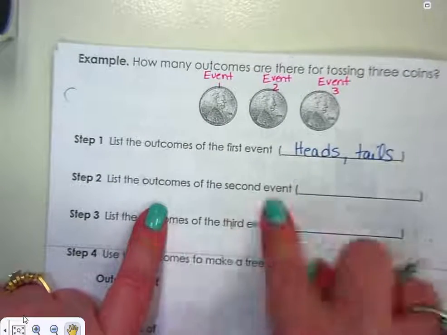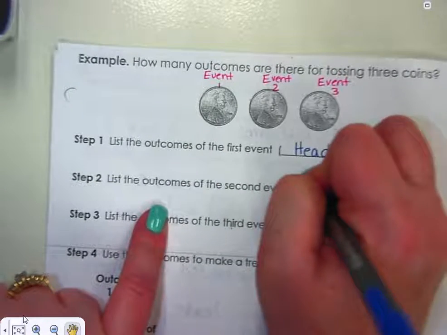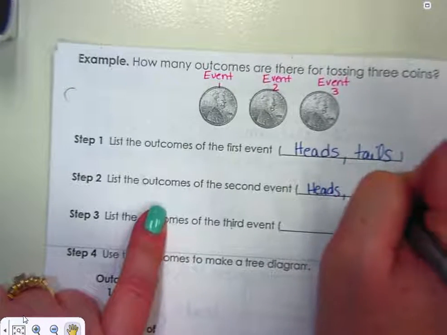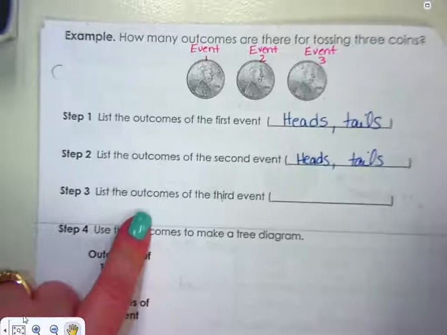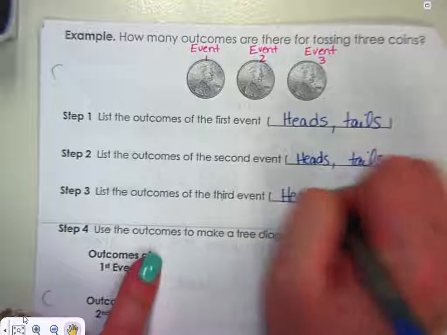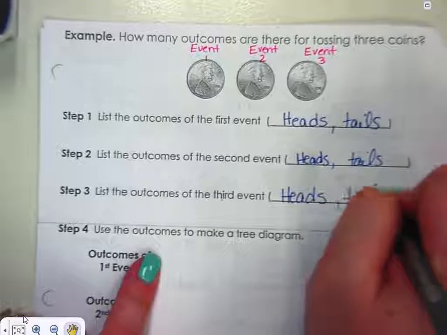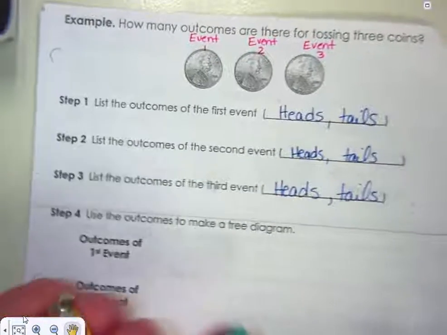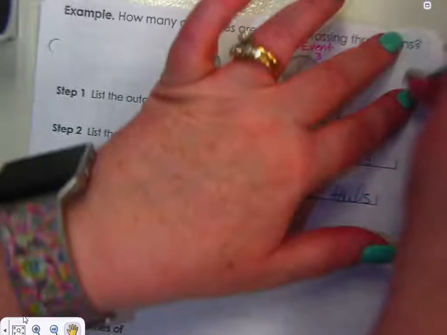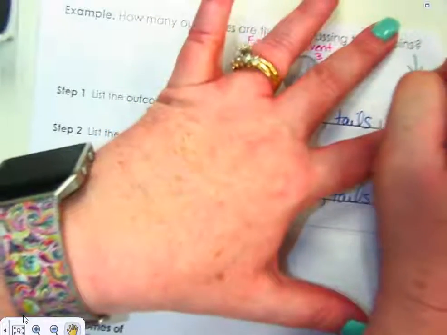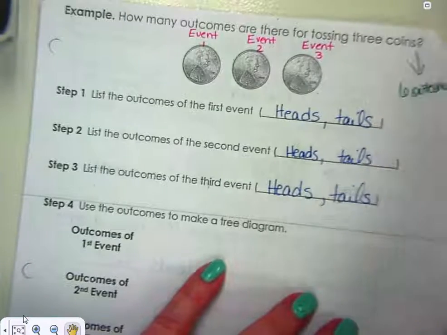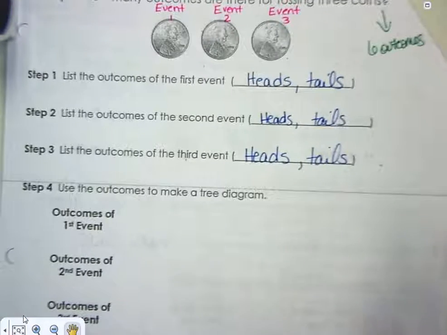What are the two outcomes of this event? Heads or tails? And the outcomes of this third event? Heads or tails? So let's go back and we'll say there are 6 outcomes, because I don't think we've answered that question on our paper.